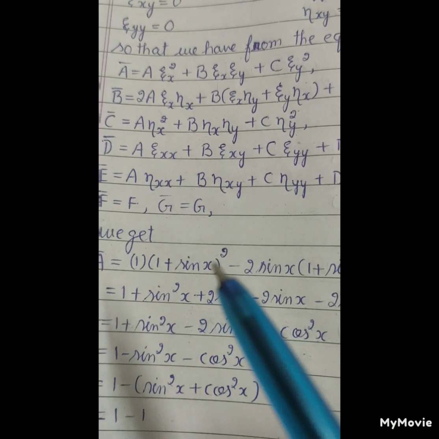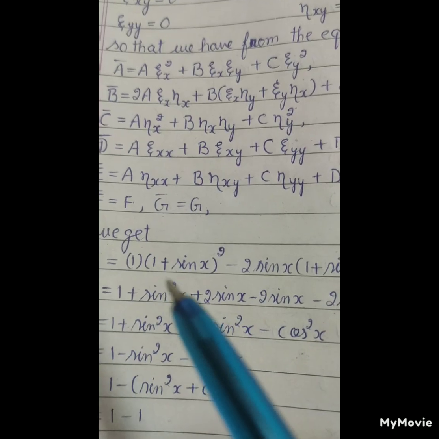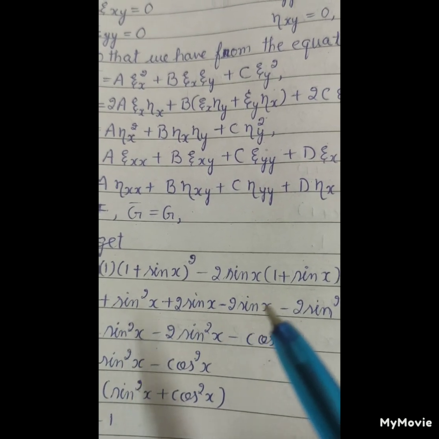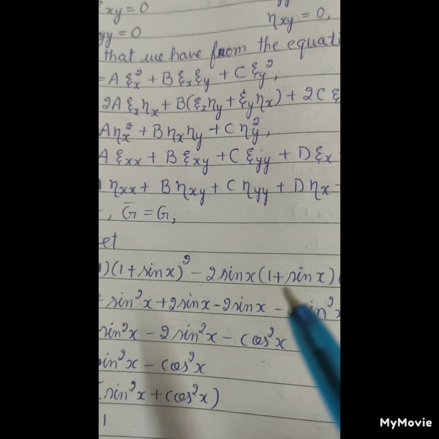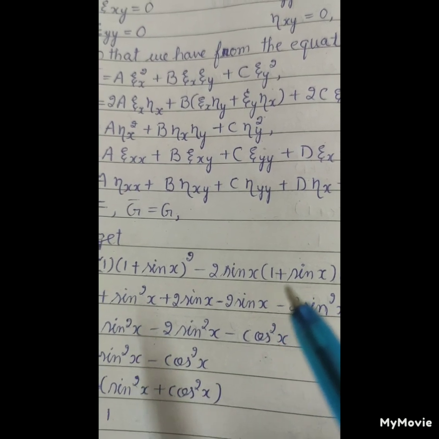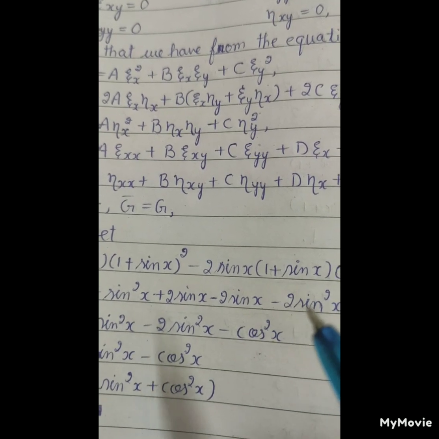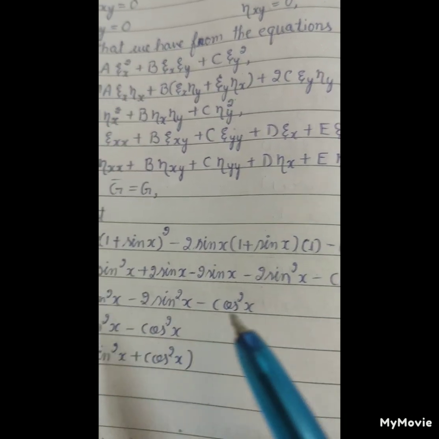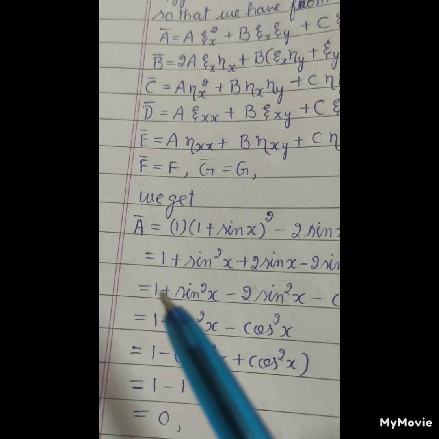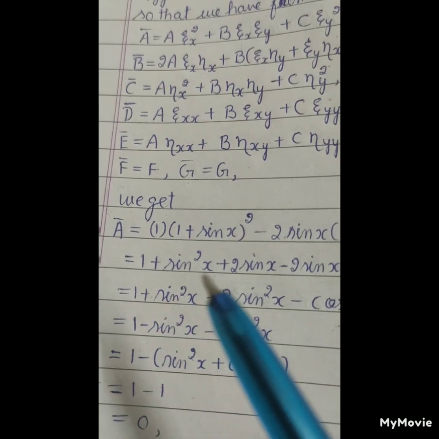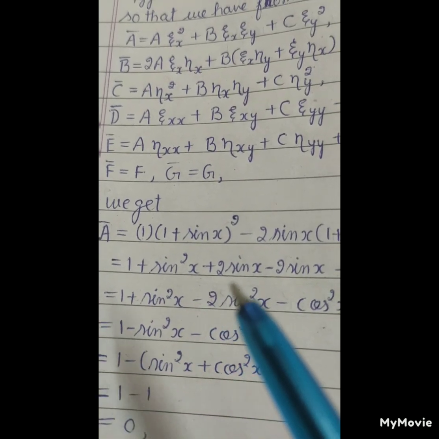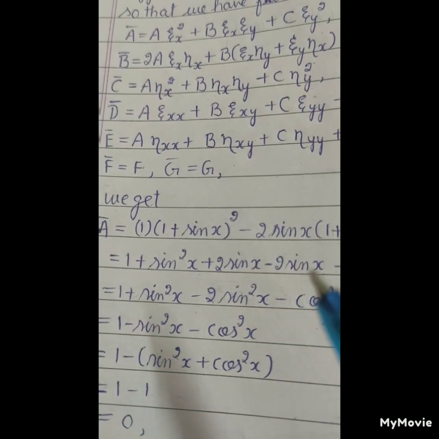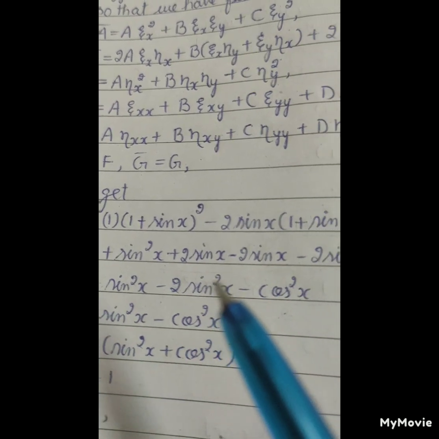1 + sin² x + 2 sin x − 2 sin x − 2 sin² x − cos² x, equals to 1 + sin² x − 2 + 2 sin x − 2 sin x cancel out.